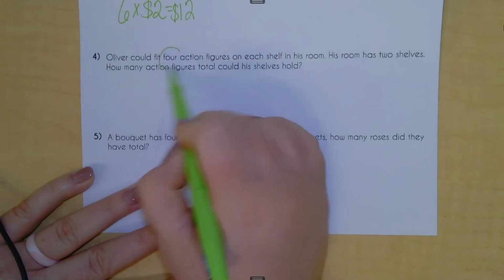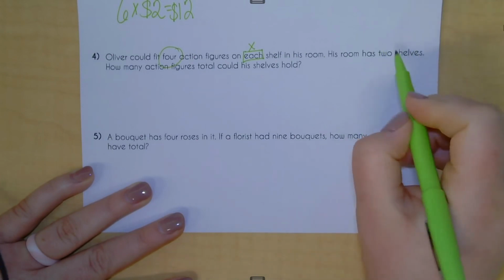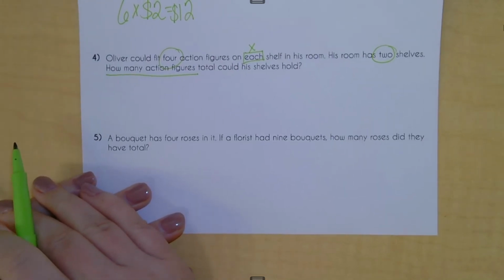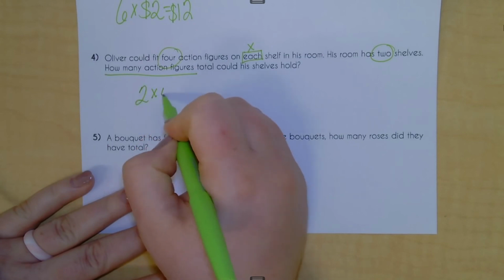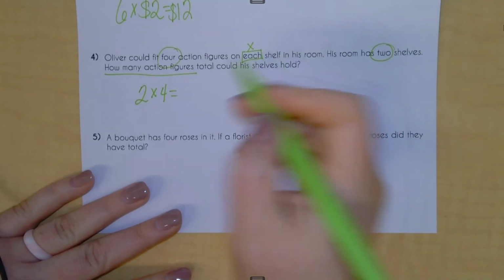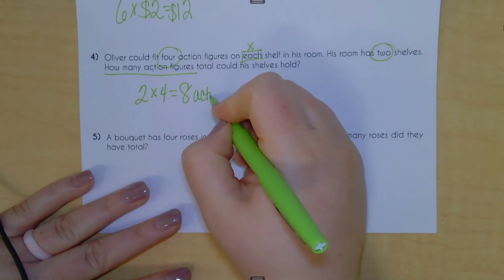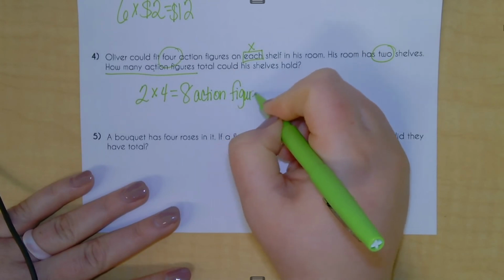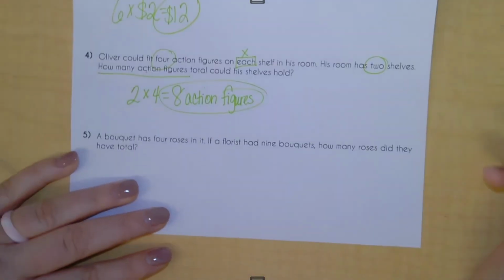Oliver could fit 4 action figures on each shelf in his room. His room has 2 shelves. How many action figures total could his shelves hold? Well, he has 2 shelves and he can fit 4 on each, right? What's 2 times 4, kids? 8. 8 what? Action figures. Would it make sense for me to say 8 action? No. Action figures. Don't be lazy. And then, oh, look what we forgot. Circle the answer so people can find it.